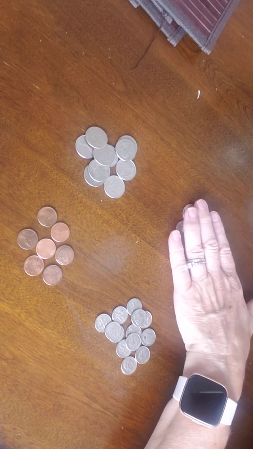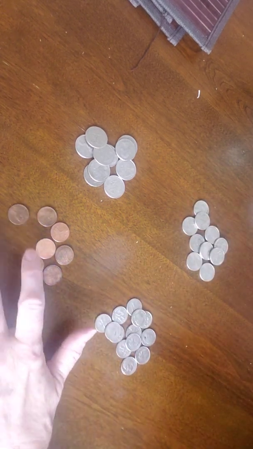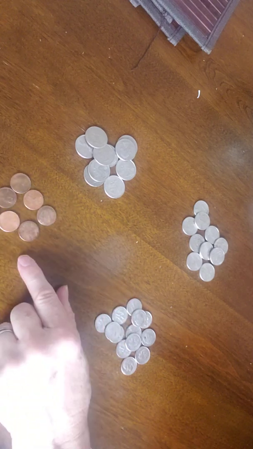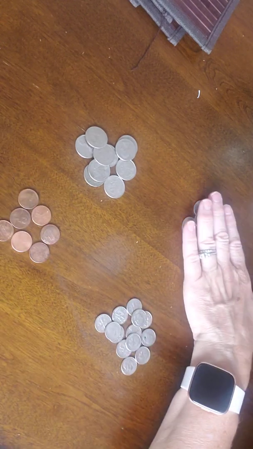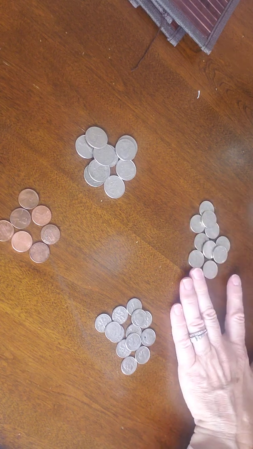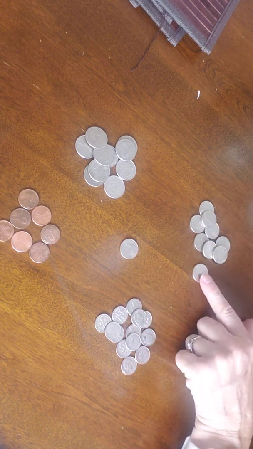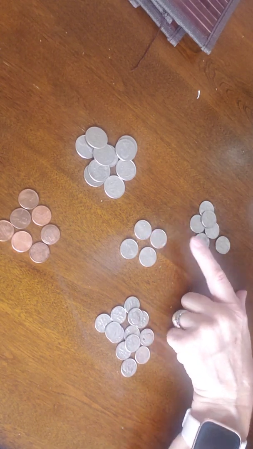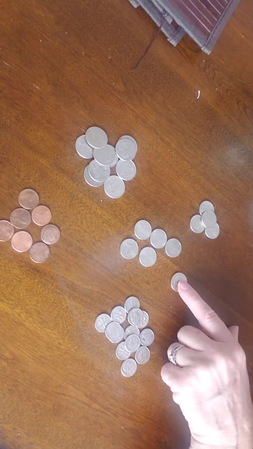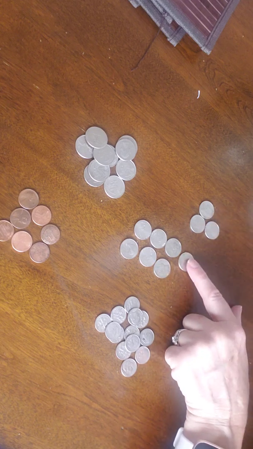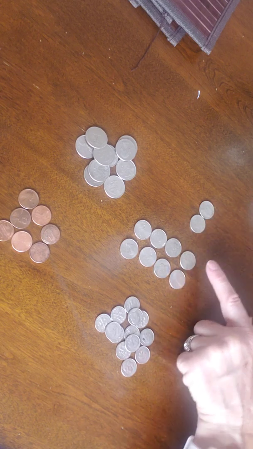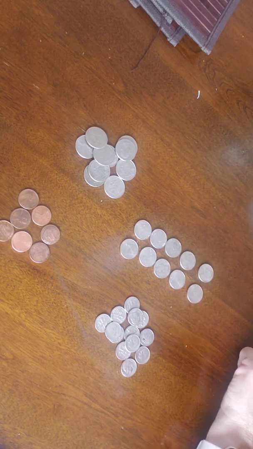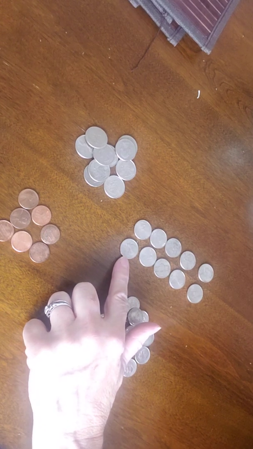So the first thing you'll want to learn to do is count. So pennies are easy because they're 1, 2, 3, 4, 5, 6, 7. Each one is just 1. But when we do nickels, we count by 5s. So we do 5, 10, 15, 20, 25, 30, 35, 40, 45, 50, right? So each one is worth 5.